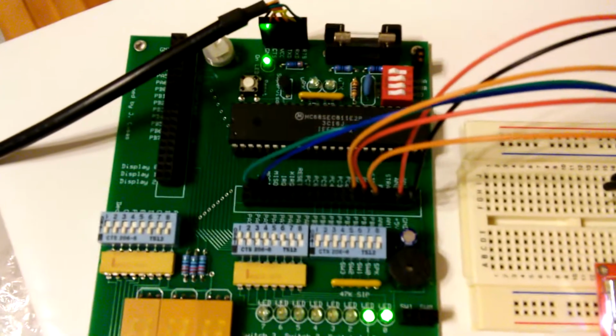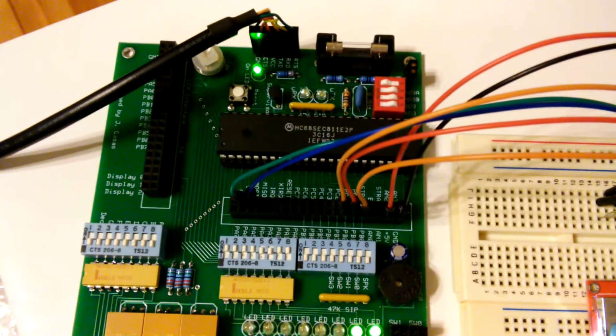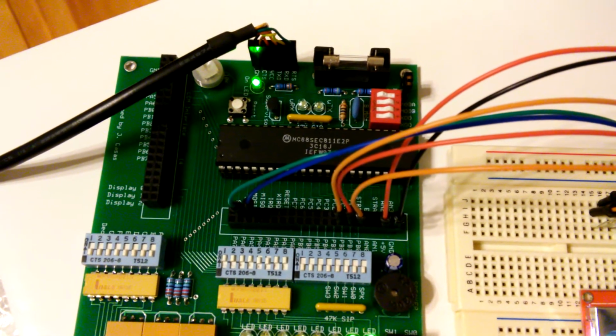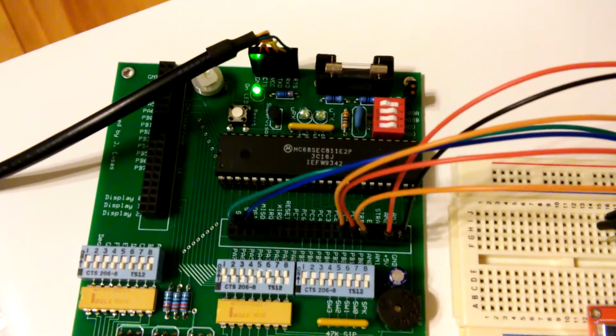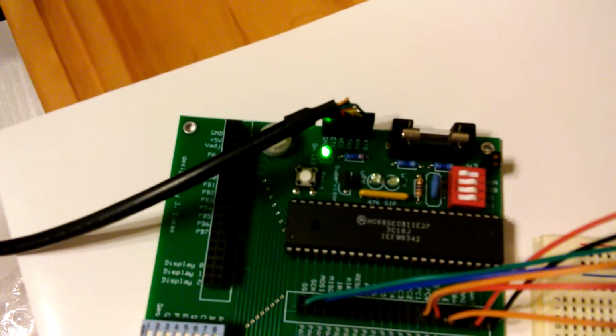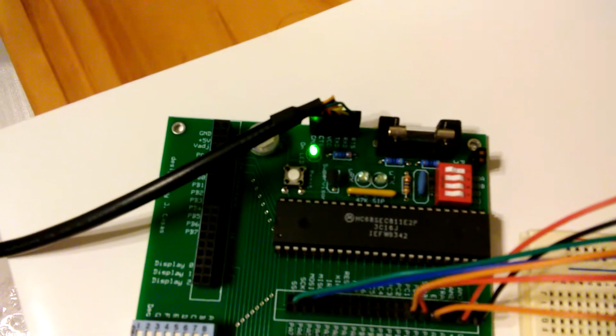Now, as far as the program that the 68HC11 is running, this program receives ASCII character data over the SCI port, and that's where this cable is attached. This cable is connected to a PC.